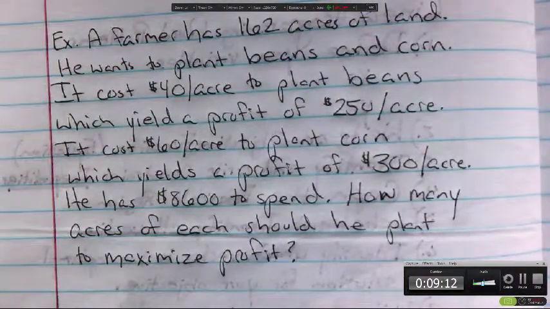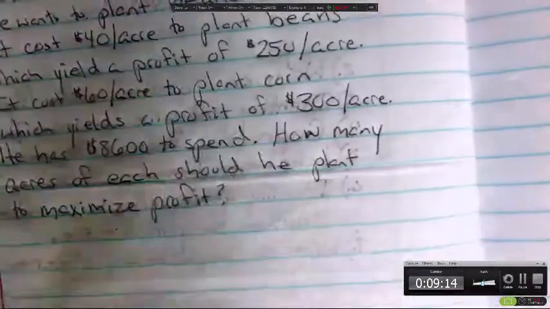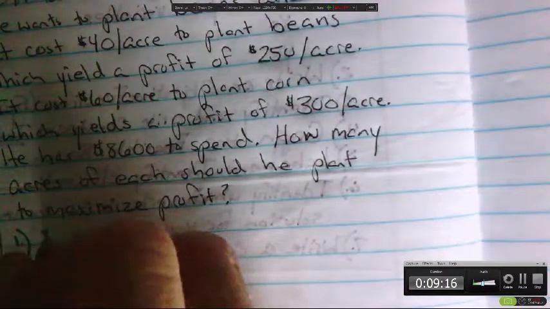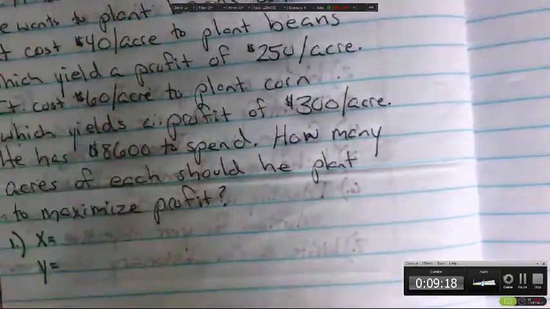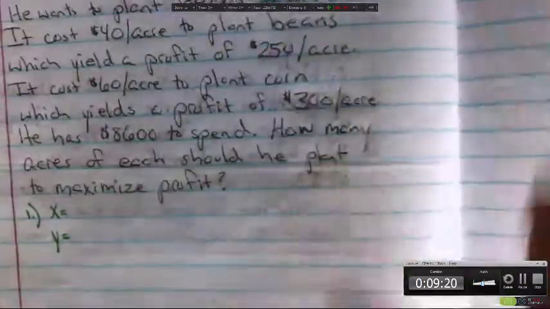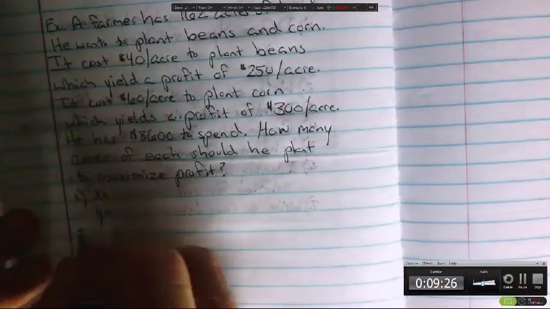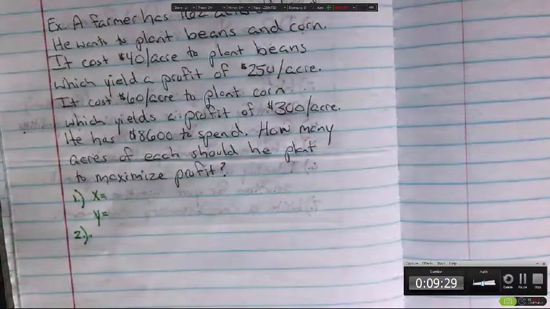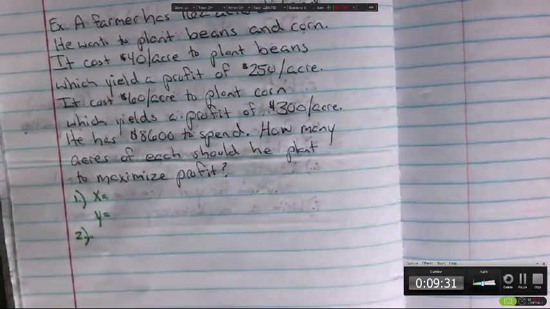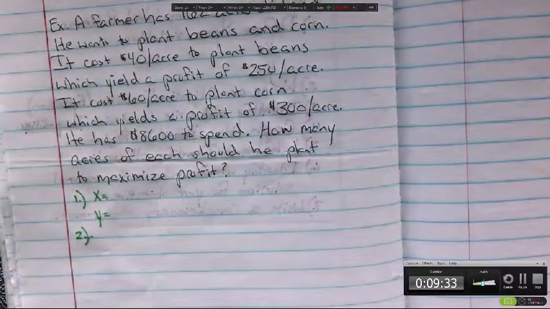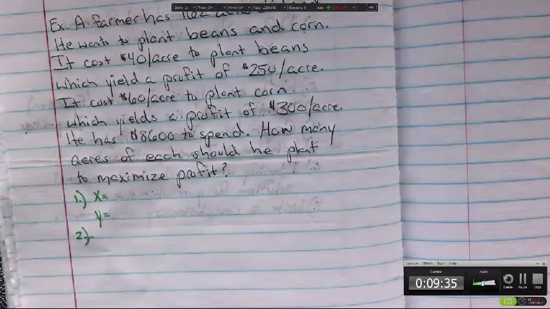Going through these in steps. Step 1 is to identify your variables. X equals, Y equals. And step 2 is to write an objective function. Your objective function is your goal. The goal of the problem is always found in the very last sentence of the problem. It says how many acres of each should he plant to maximize profit.